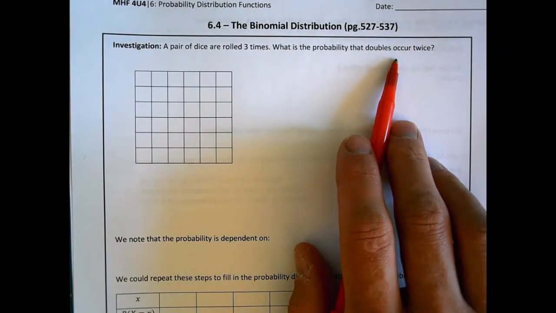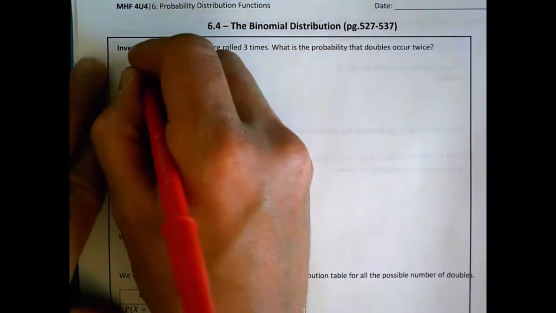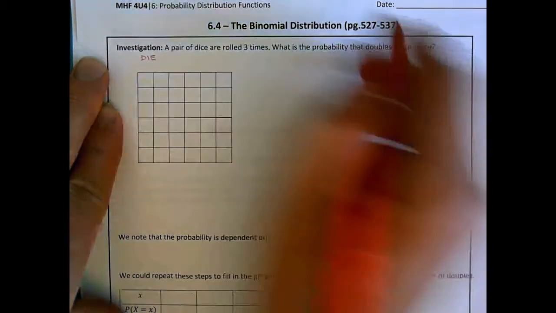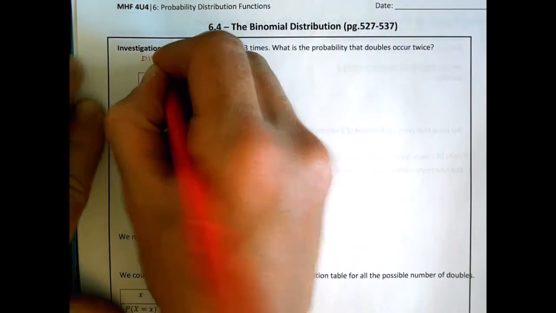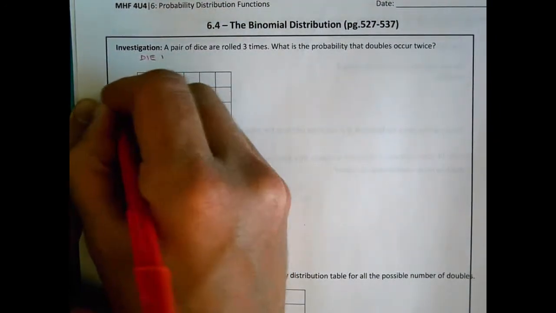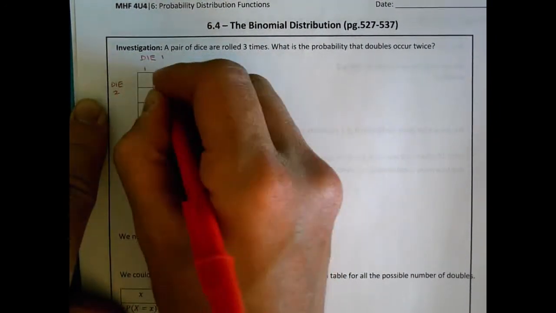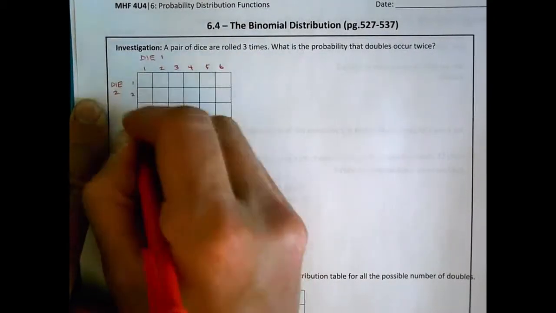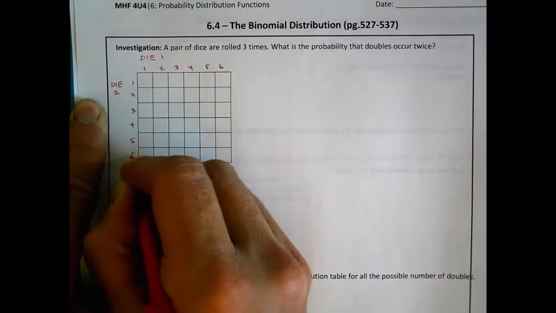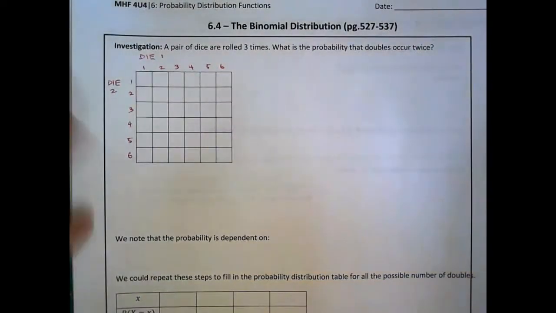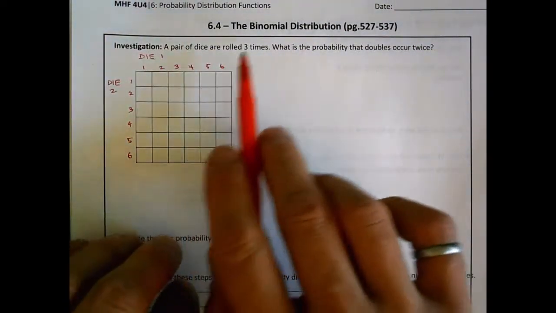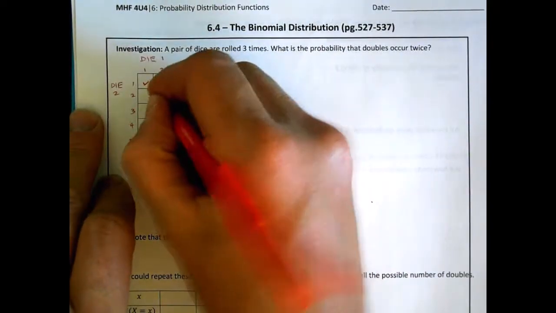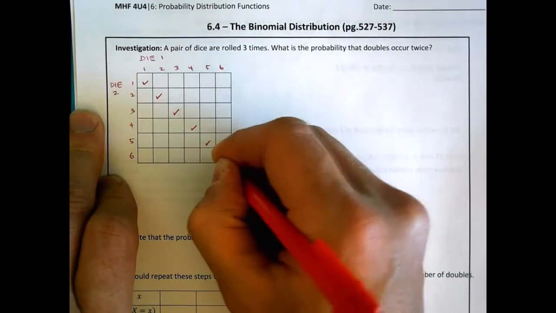This is a question you could have solved during the probability chapter. I could make a sample space to look at when doubles occur. So I have my first die and my second die. I could roll a 1, 2, 3, 4, 5, or 6. I'm going to roll my pair of dice, and I want to get doubles. So where are the doubles? Well, that would be 1 and 1, 2 and 2, 3 and 3, 4 and 4, 5 and 5, 6 and 6.